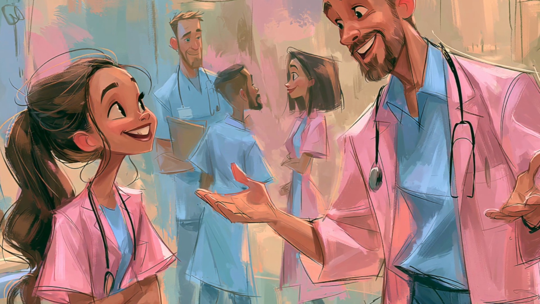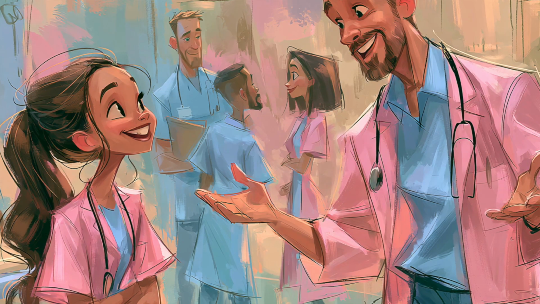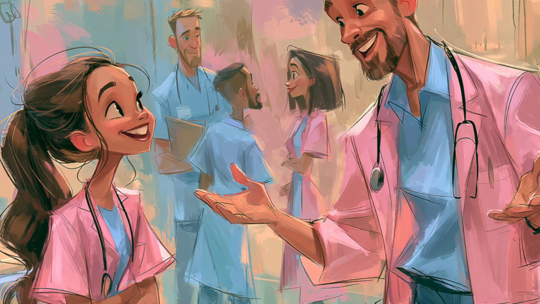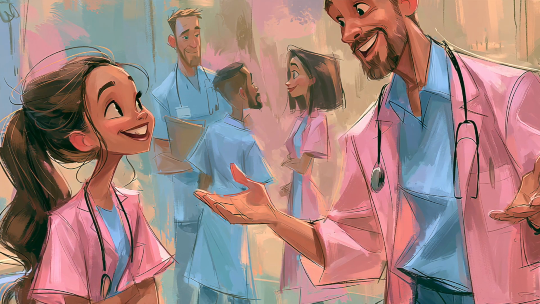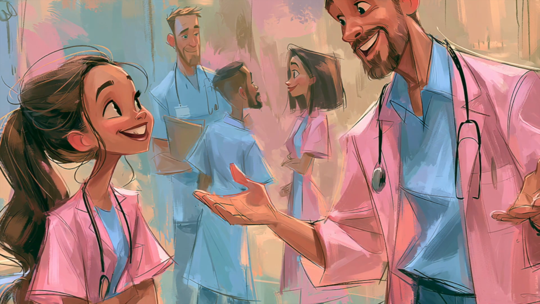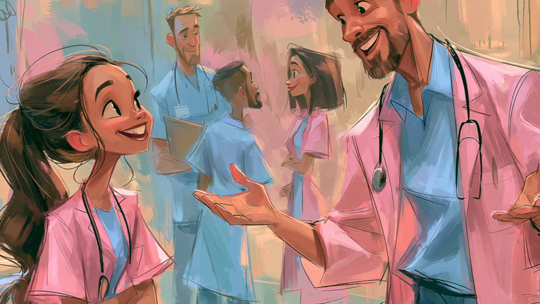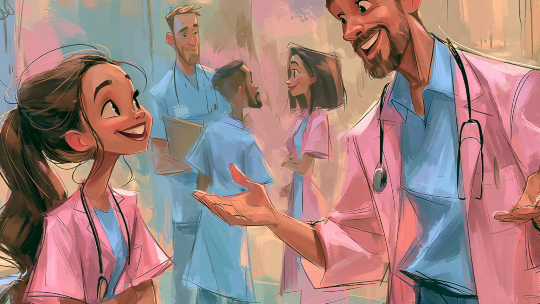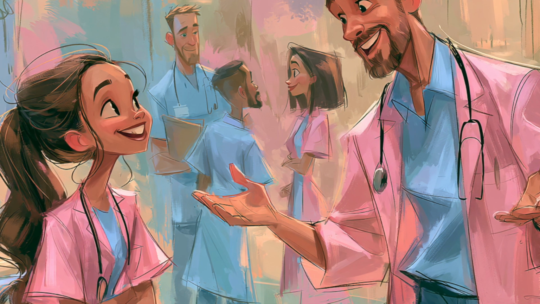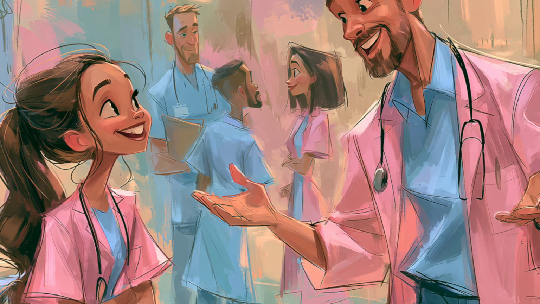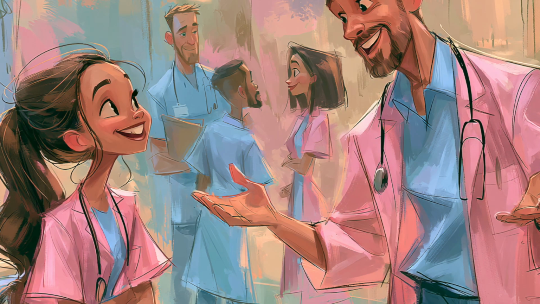Memory tip. Tramadol can make patients dizzy, drowsy, and dry. Dizzy, drowsy, dry mouth, and do not forget constipation. Pop test question. Which common side effect should the nurse teach patients about with Tramadol? A. Drowsiness and dizziness. B. Permanent improved vision. C. Faster bone growth. D. Increased hearing. The correct answer is A. Tramadol can cause drowsiness and dizziness, which increases fall risk.